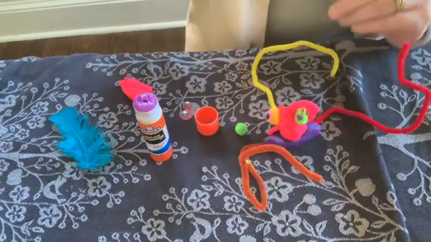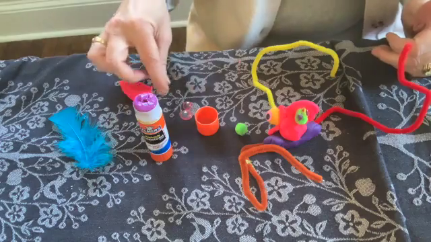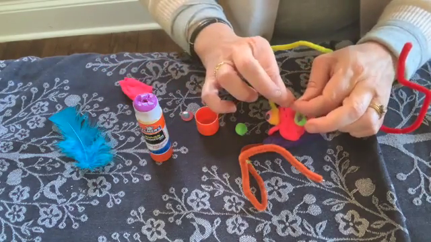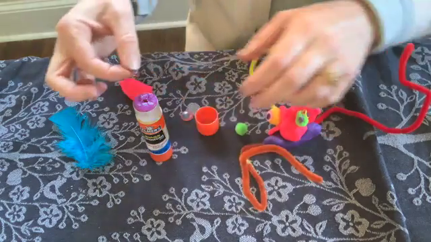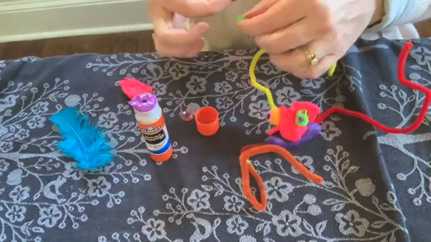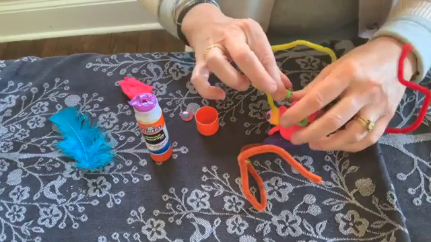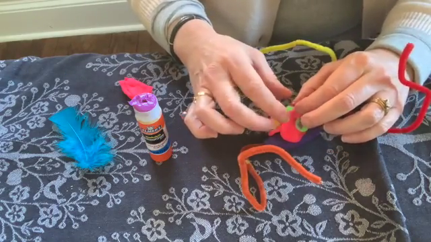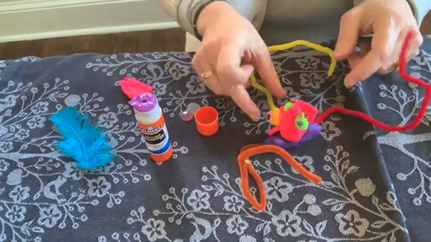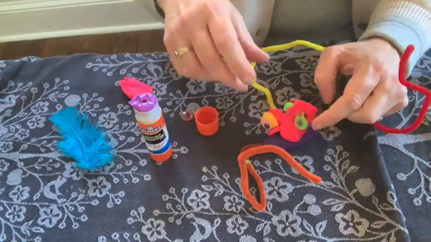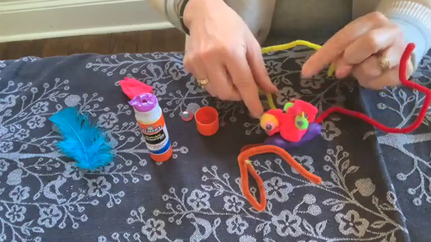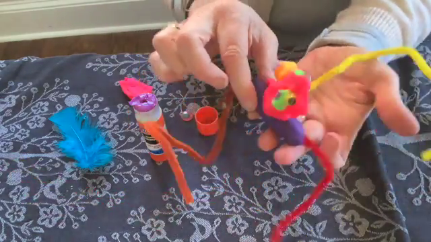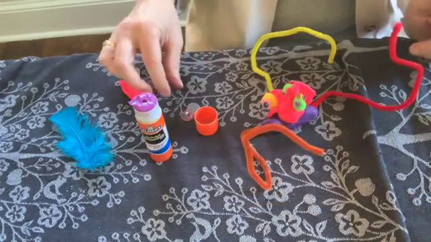Now, oh, maybe it should have an eye in the back of its head so it can watch the back too. Let's see, let's put a little glue on there. Put this on the back of the head. That way it can keep track. So it's got an eye for hunting for food, an eye for keeping track on the side, and an eye in the back. There we go. So it's got an eye in the back of its head, which is kind of funny.